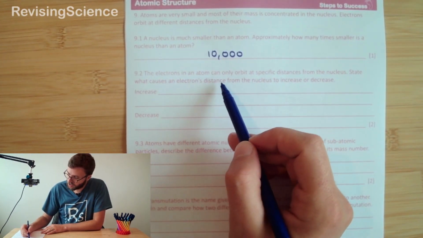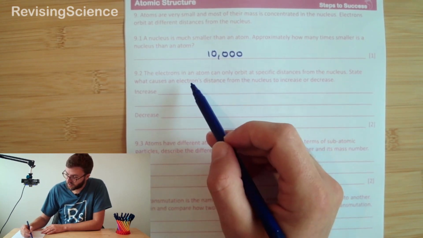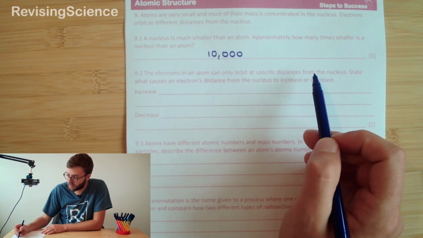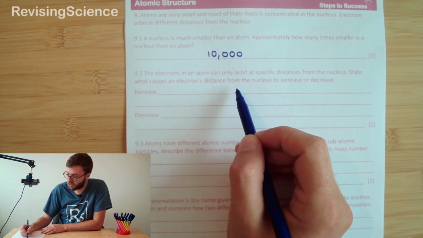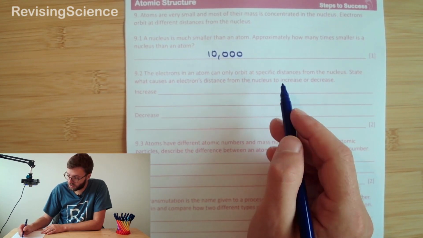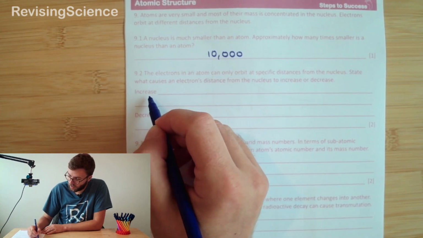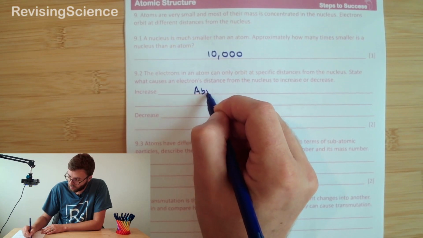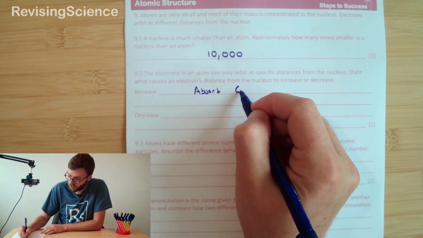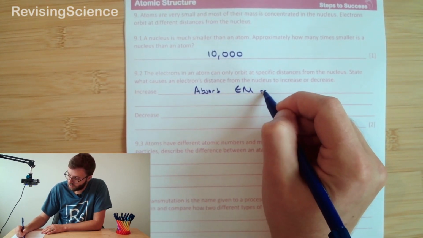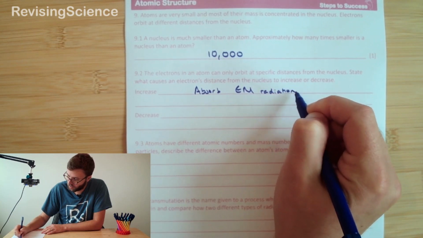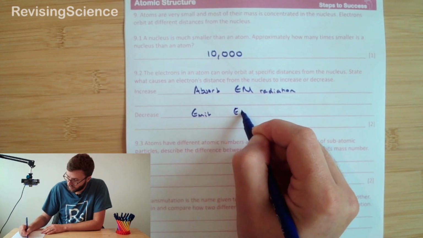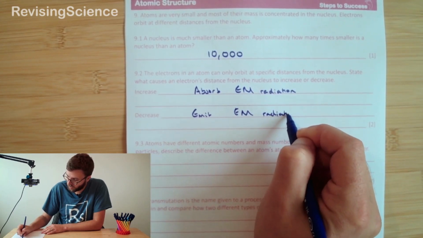The electrons in an atom can only orbit at specific distances from the nucleus. State what causes an electron's distance from the nucleus to increase or decrease. So for an electron's distance in orbit to increase, it needs an increase in energy, so it must have absorbed some electromagnetic radiation. For it to decrease, it's the opposite. So it's going to emit electromagnetic radiation.